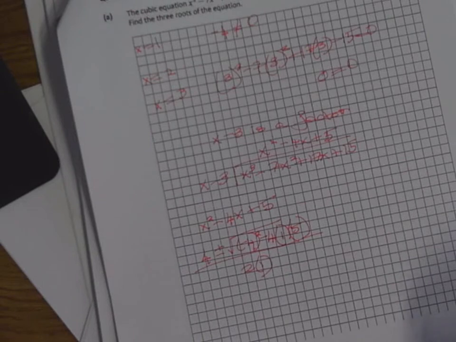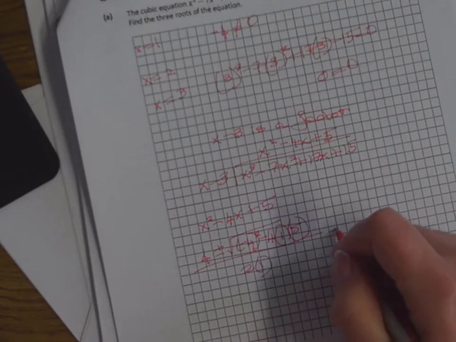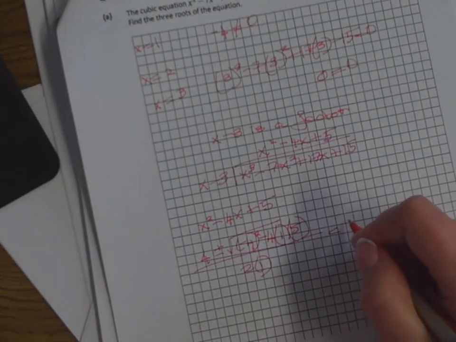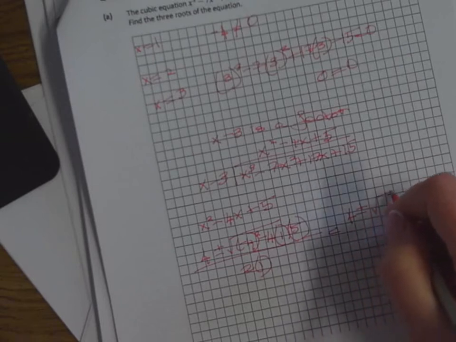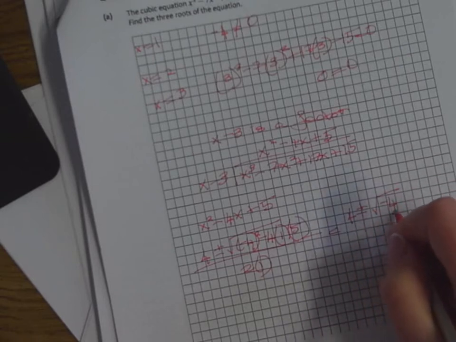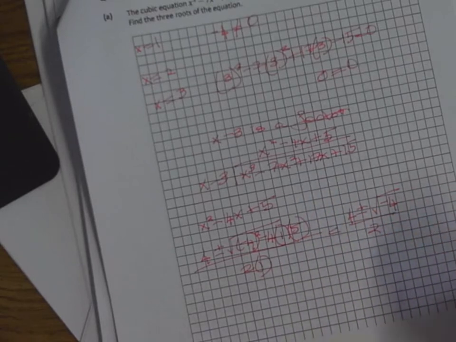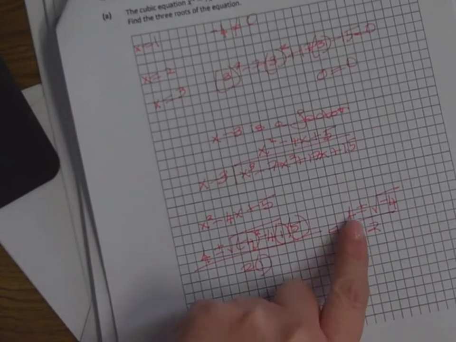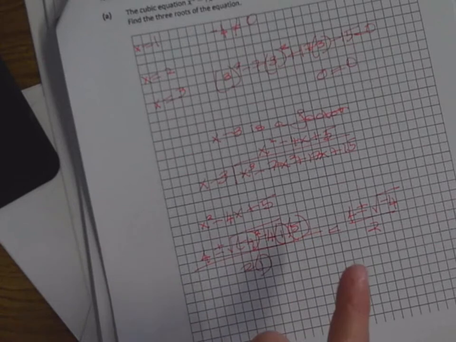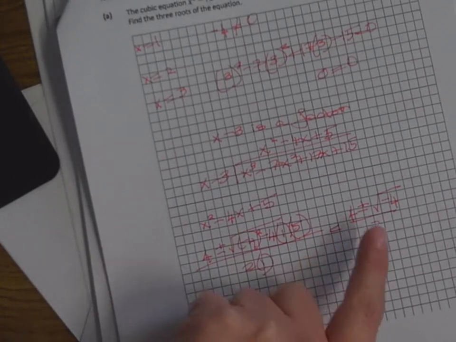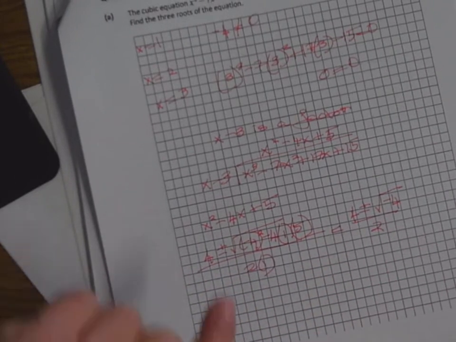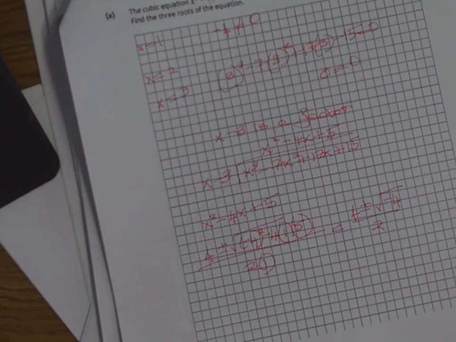Put that into the calculator and it'll bring up an error message, because underneath the square root sign is a negative number: 4 plus or minus the square root of minus 4, all over 2. That's as far as you can go. So one answer is 4 plus the square root of minus 4 over 2, the other answer is 4 minus the square root of minus 4 over 2, and the last answer is x equals 3.